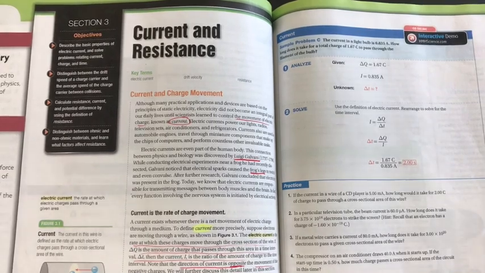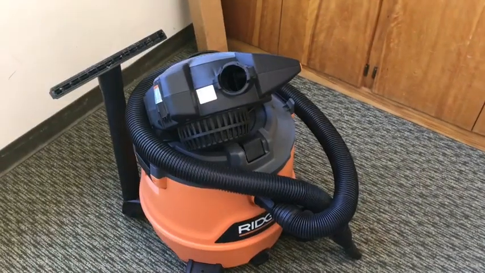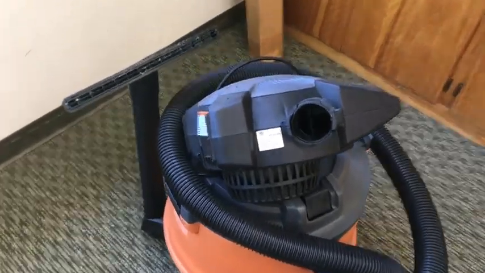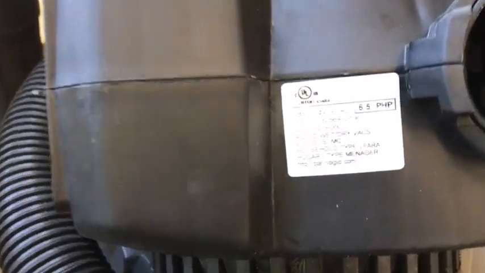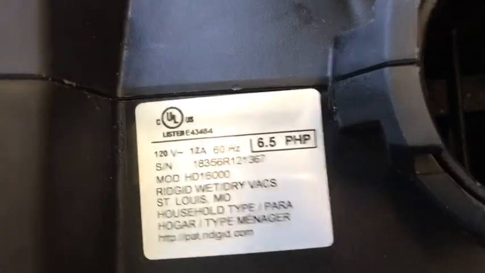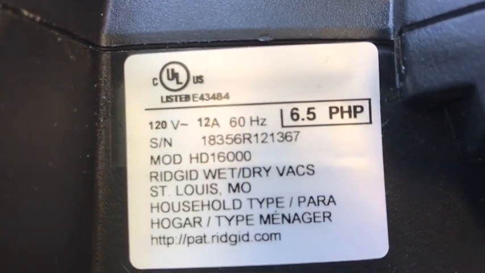Hello, physics. We are going to start here at section 3 of chapter 17, page 596. Before we dive into the topic, I want to show you a few things. Here's our classroom shop vac, and I took off the top a little bit so that we could see the specs of this motor. You can see here that the voltage is 120 volts.